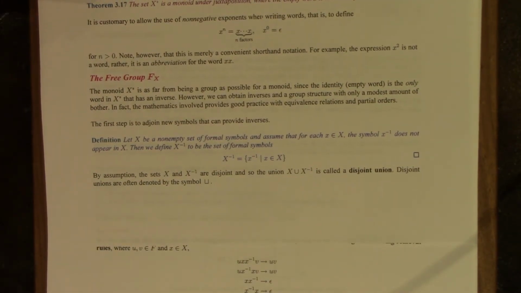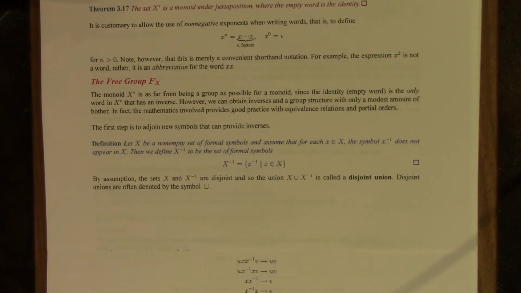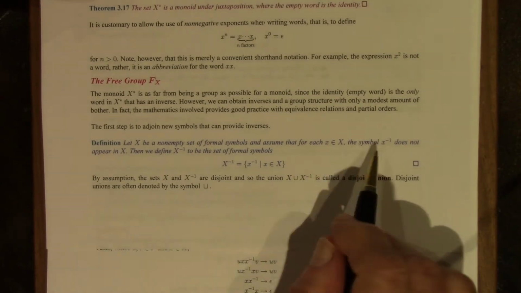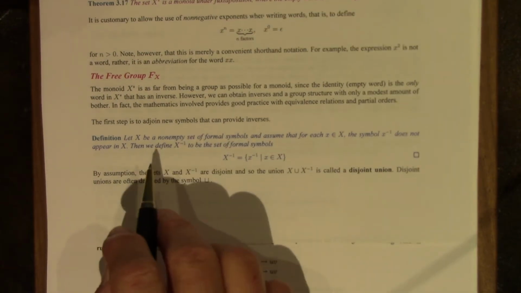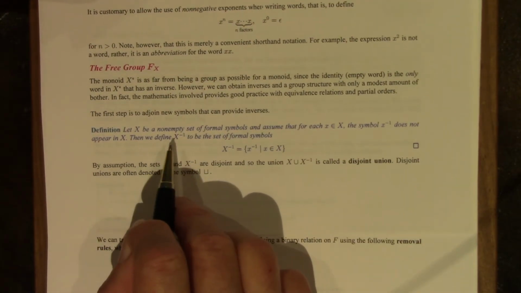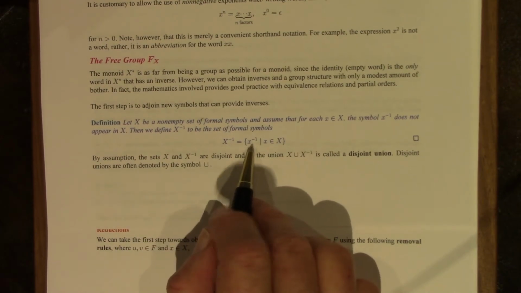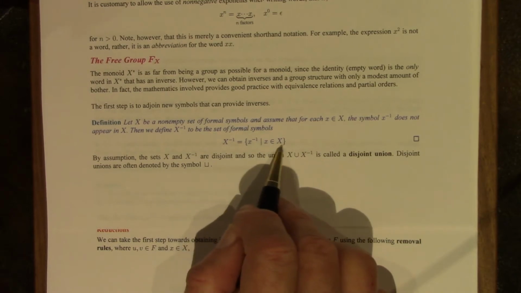These are formal symbols. We can change the symbols if we need to. So this assumption is correct. Then we define capital X inverse to be the set of all formal symbols that look like this, little x inverse for x in capital X.